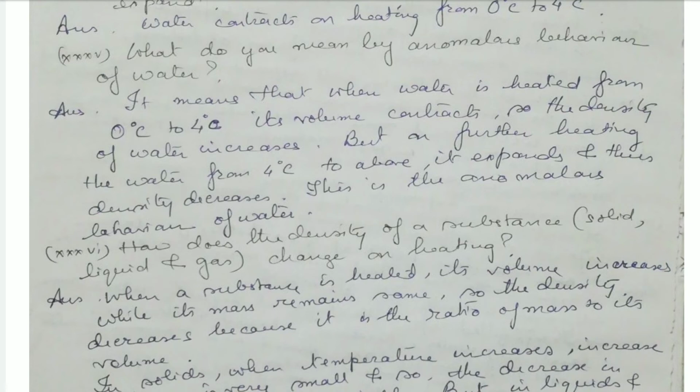It means that when water is heated from 0 to 4 degrees, its volume contracts, so the density of water increases. But on further heating the water from 4 degrees centigrade and above, it expands and the density of the water decreases. This is the anomalous behavior of water.